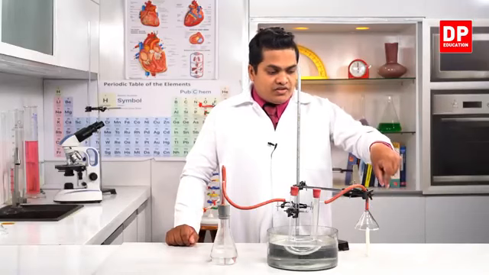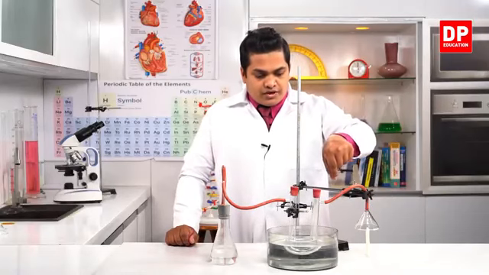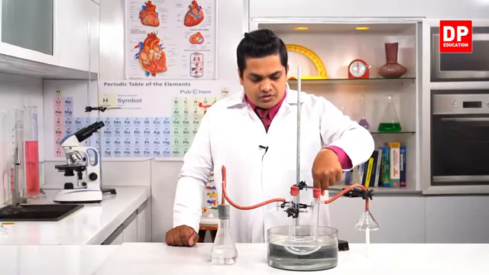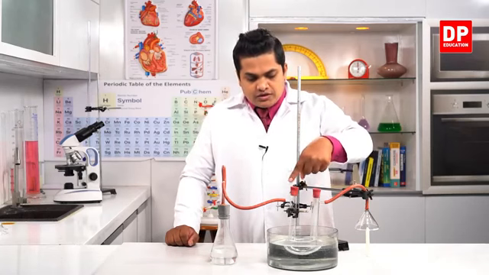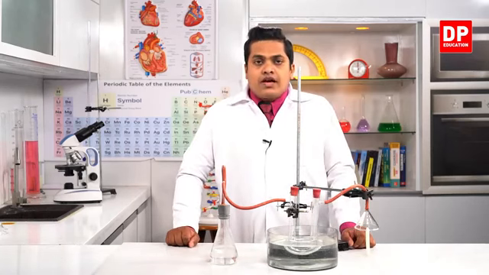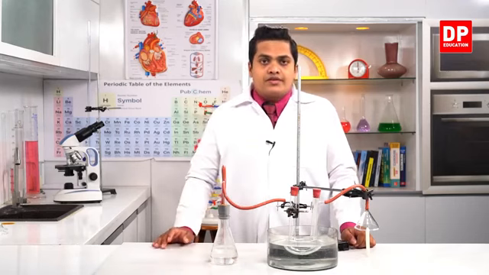The smoke which is coming from the delivery tube goes through this arm of the U tube and travels to the other arm of the apparatus.